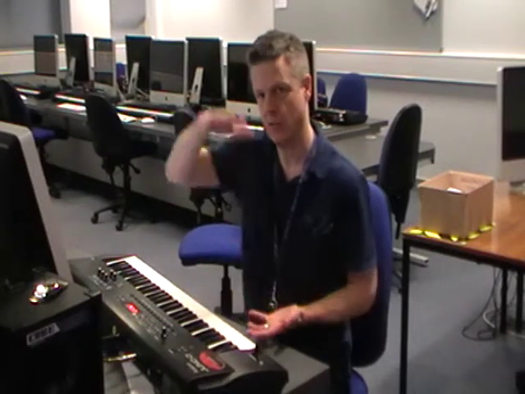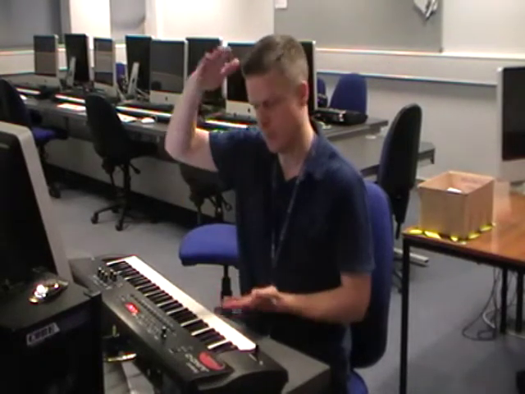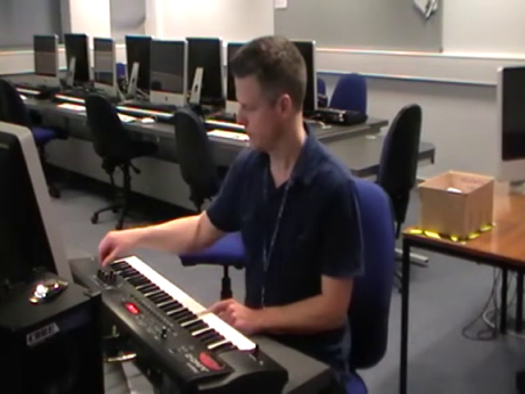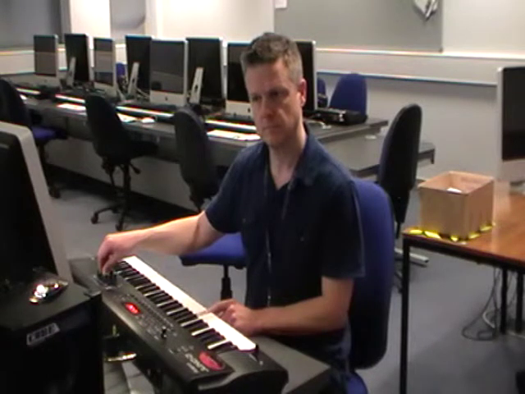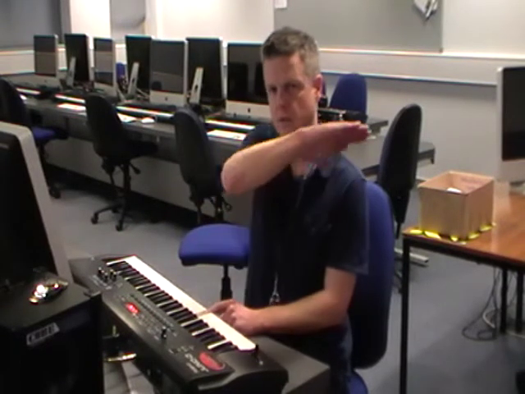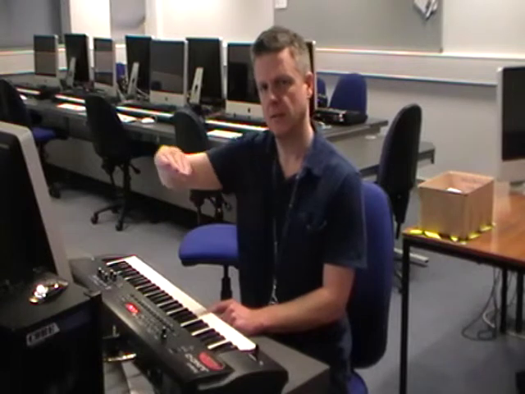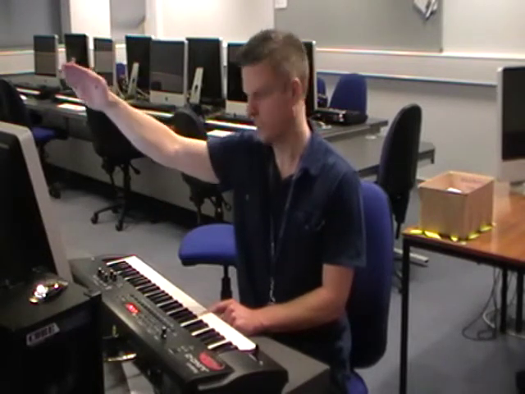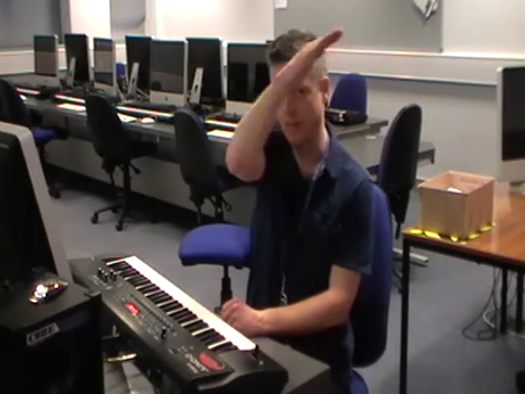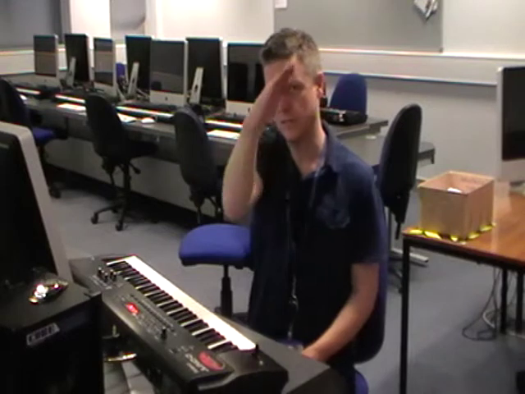So the depth is the amount that it changes, the rate is the speed that it changes at. So if I change the rate to a slower rate, it's still going to change that note, wobble it up and down, but now it's going to do it at a slower rate. So LFO changes a sound, and it's like it takes the sound on a journey up and down.